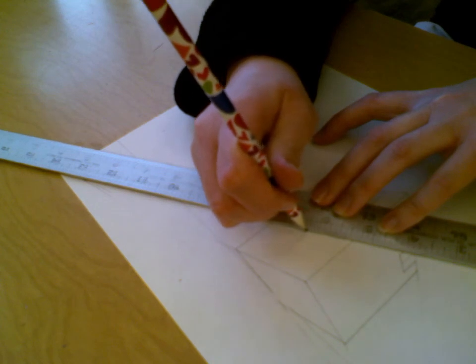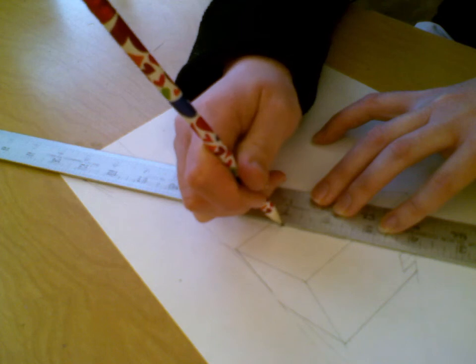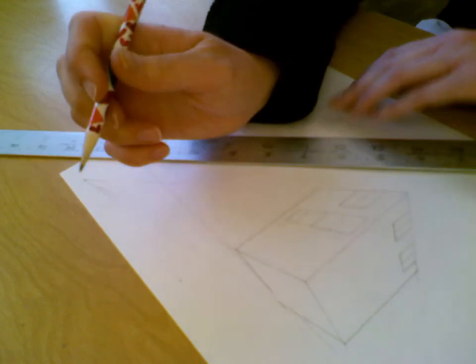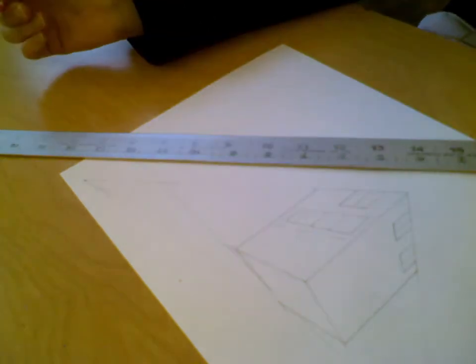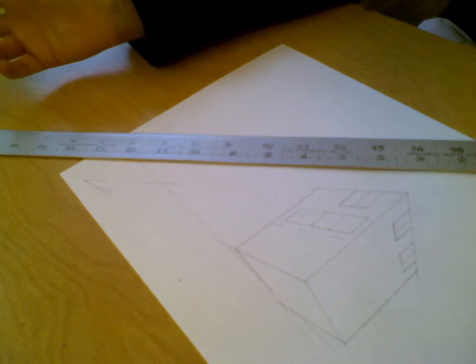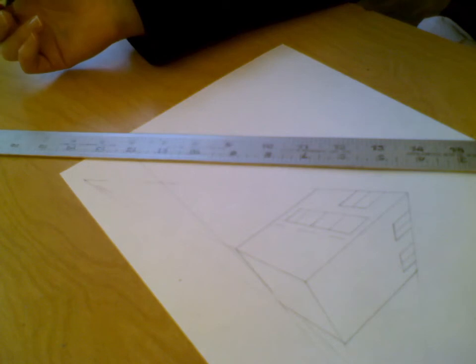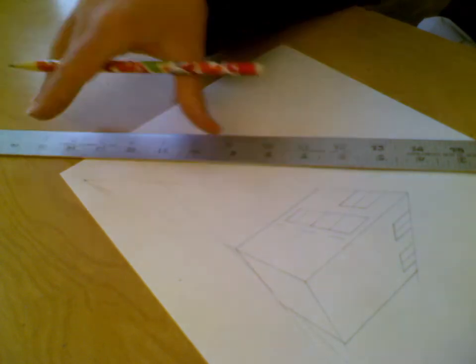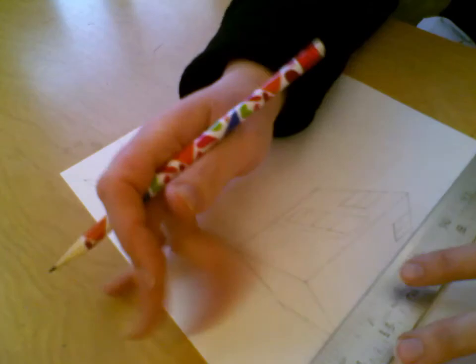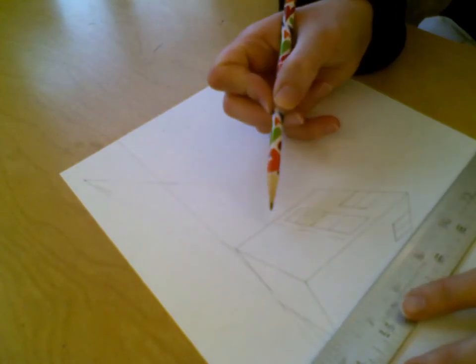1, 2, I think I'll have 3 windows. Okay, so I have that broken line. Notice I didn't pick up the ruler, I didn't do anything, I just lined it up once and then I drew that broken line so that way I can have the same base line, so it's all nice and straight.